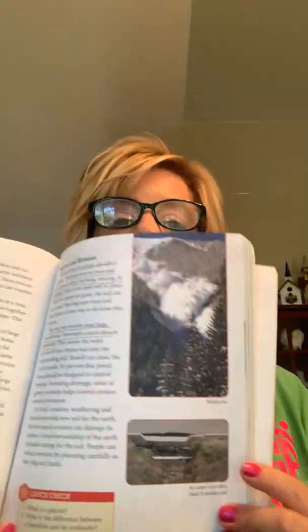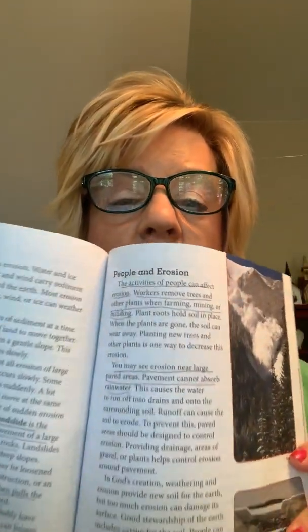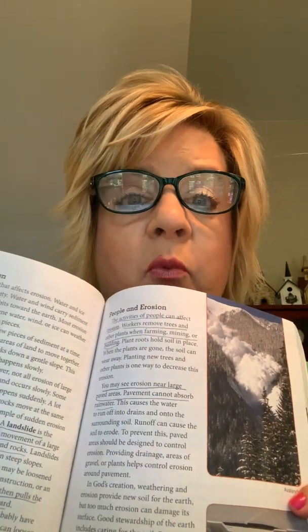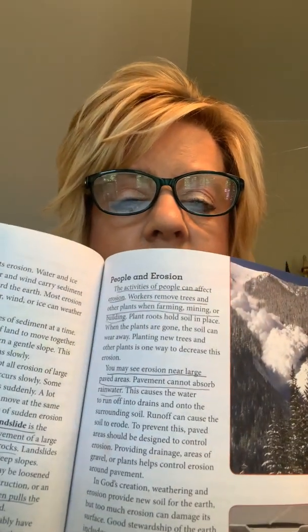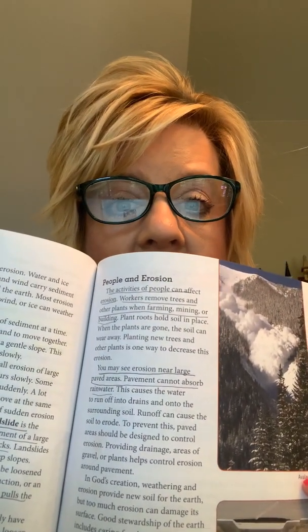Now, number 8, list 2 ways the activities of people can cause erosion. That was one that was missed too when you did your study guide online. You were supposed to use your book, and boys and girls, I told you to use your book in the video and in instructions. Please watch videos and instructions before you do any assignment.